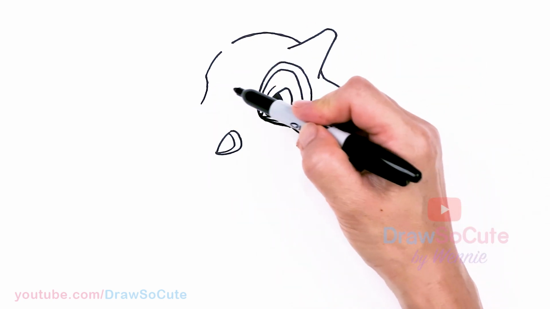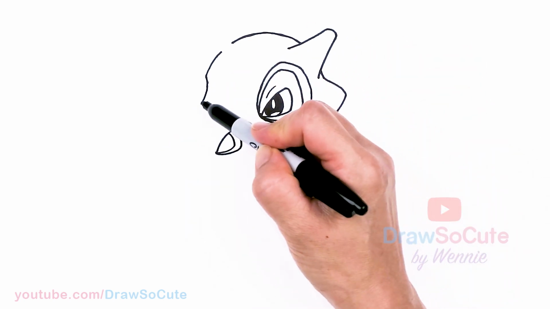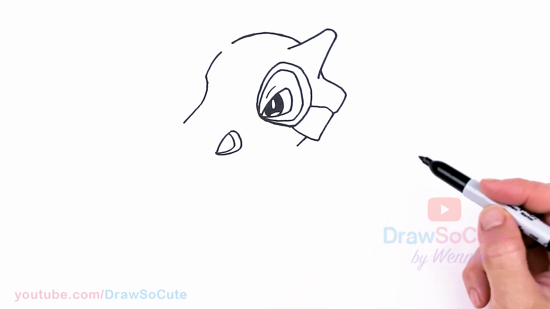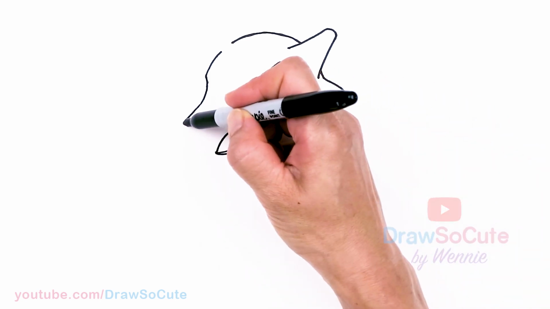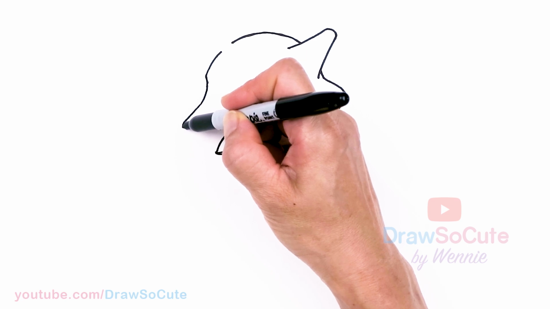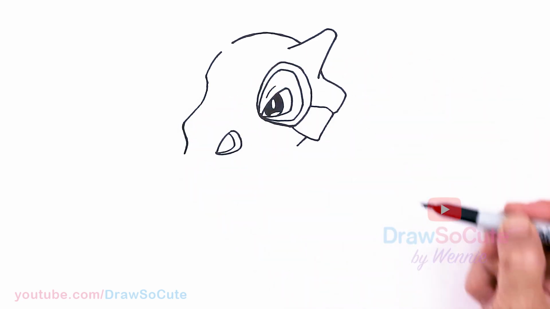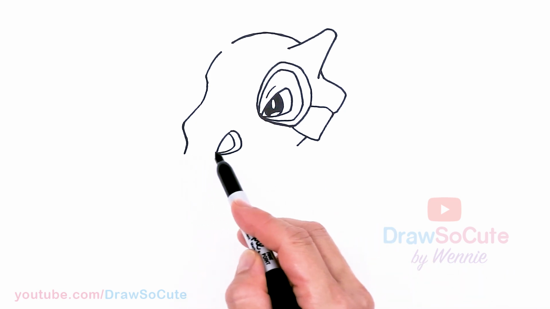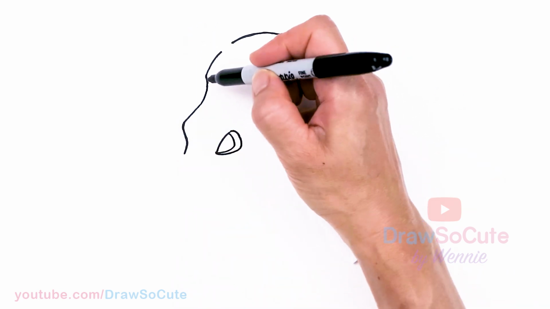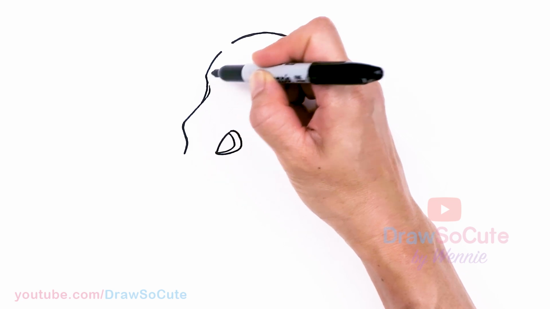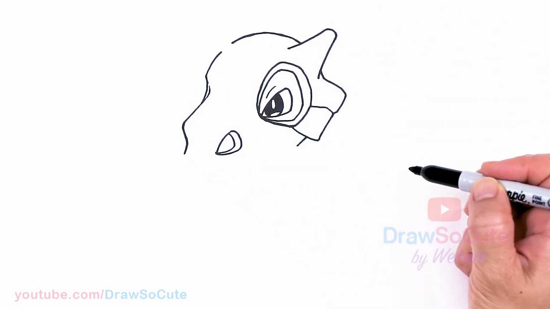So now we're just starting to draw the nostril area, the nose. So bring it out. And then about right there, we're going to bring it in and curve. So now we're ending about the same area. And just for a little detail for the other side of the eye, just to see a little bit, we just add a little curve right there.